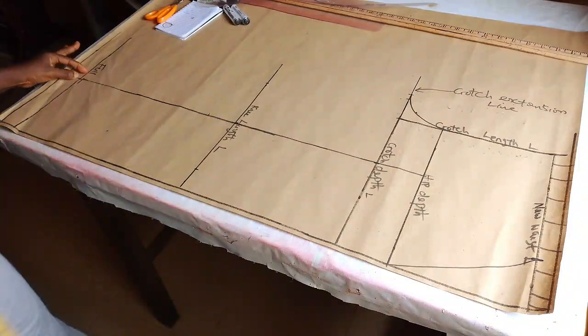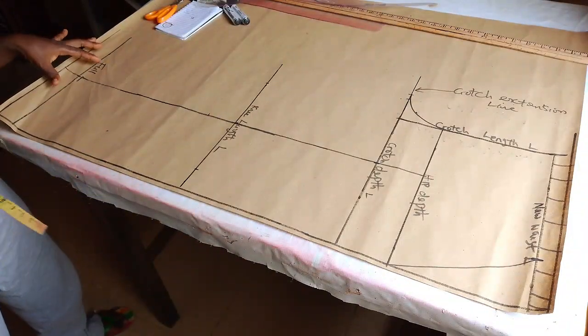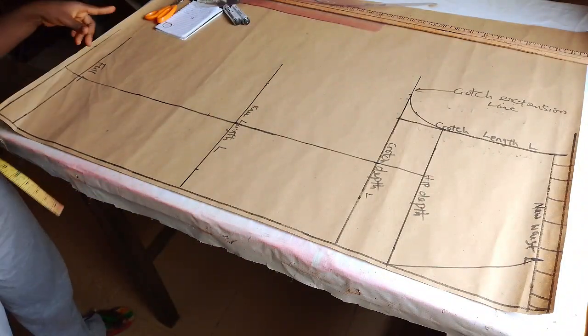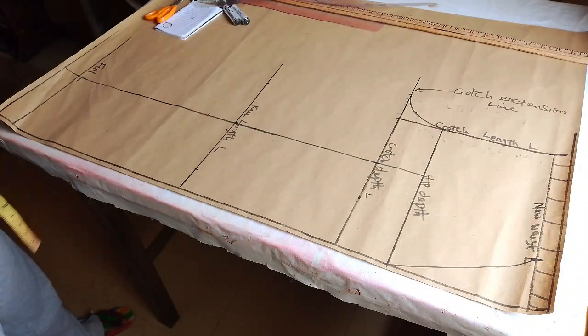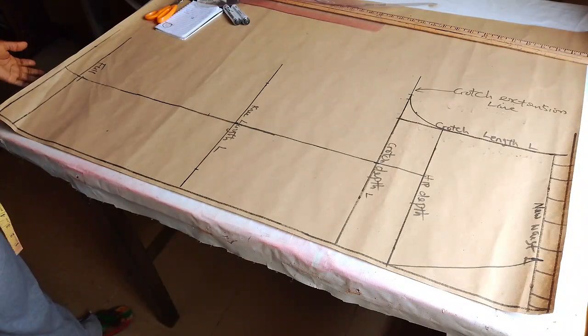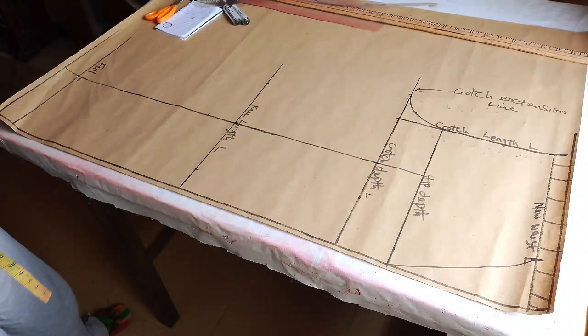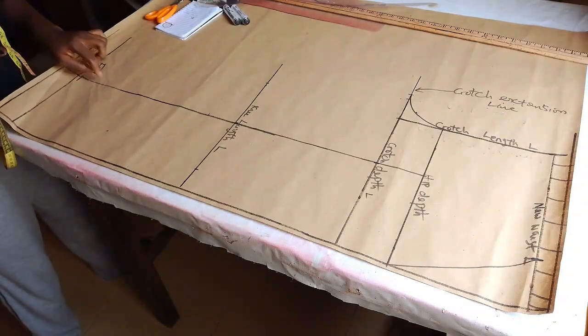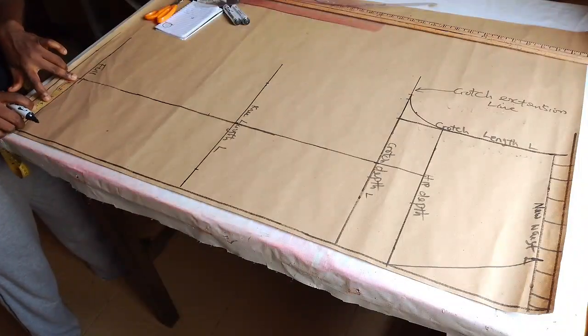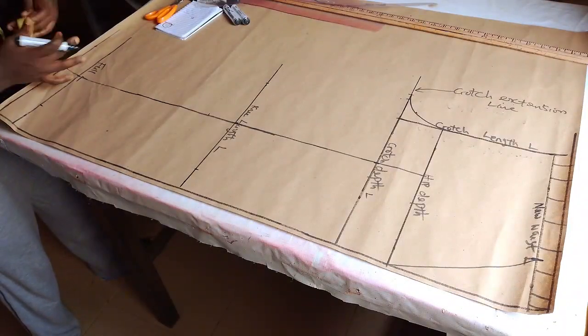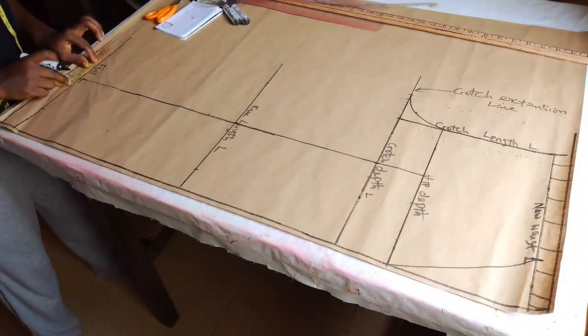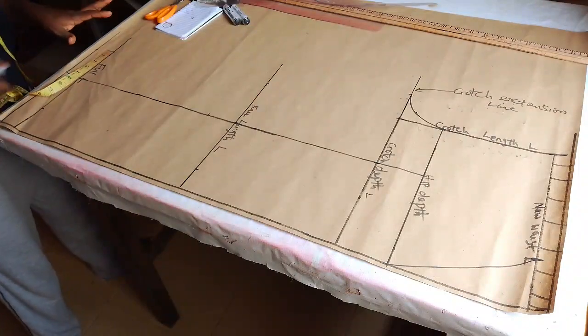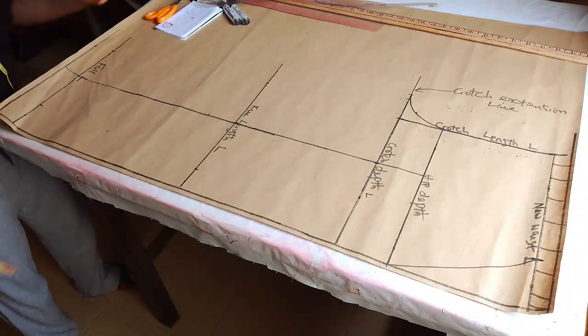Then we'll come to the full length of the trouser, which serves as our ankle area. So the ankle area is 15. 15 divided by 2 will give us 7.5 inches, plus 1 inch for sewing seam allowance will give us 8.5 inches. So we'll divide 8.5 inches by 2 so that we can have an accurate measurement from the midpoint line. So we'll have 4 1/4 here and 4 1/4 here. So this serves as our ankle circumference.